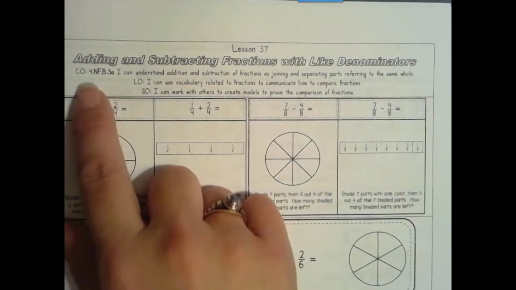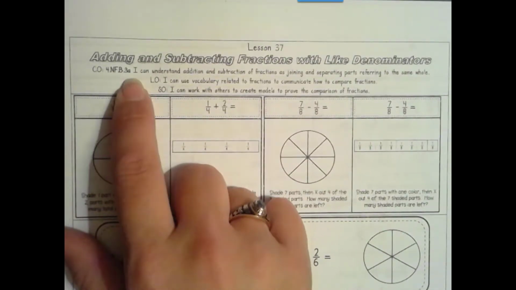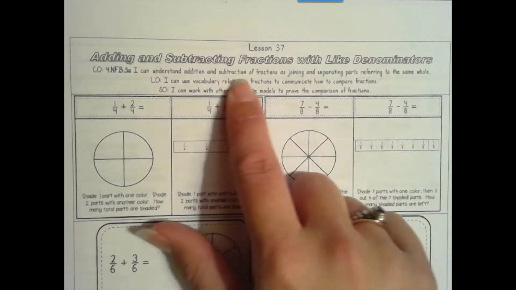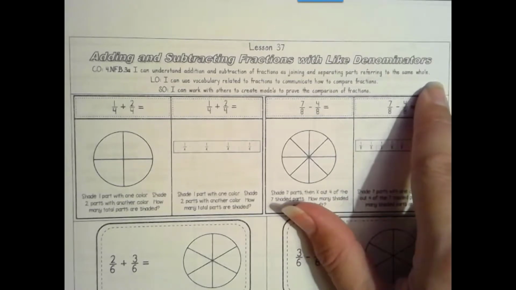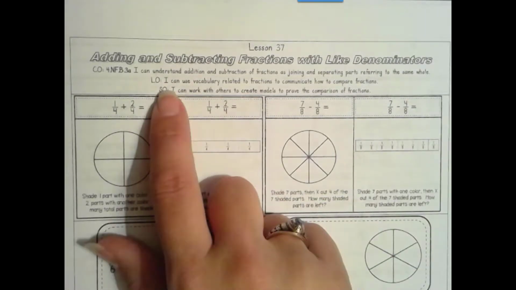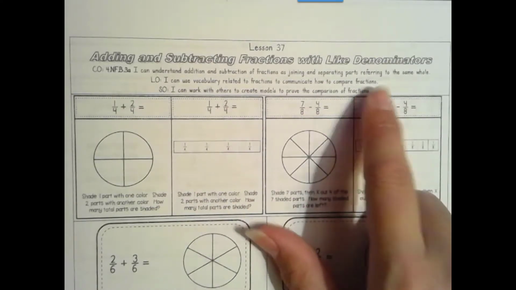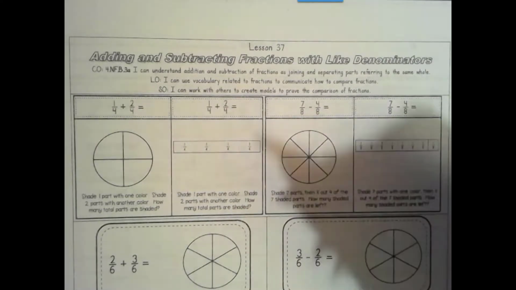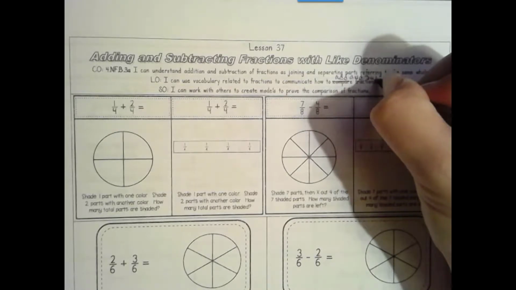Alright, so our content objective for 4th grade, NF, numbers, operations, fractions, B.3a: I can understand addition and subtraction of fractions as joining and separating parts referring to the same whole. Language objective: I can use vocabulary related to fractions to communicate how to add and subtract fractions.